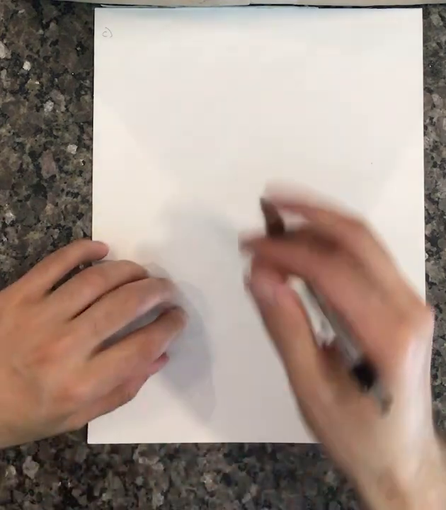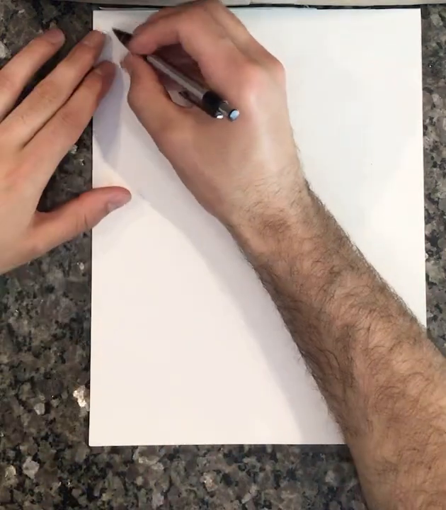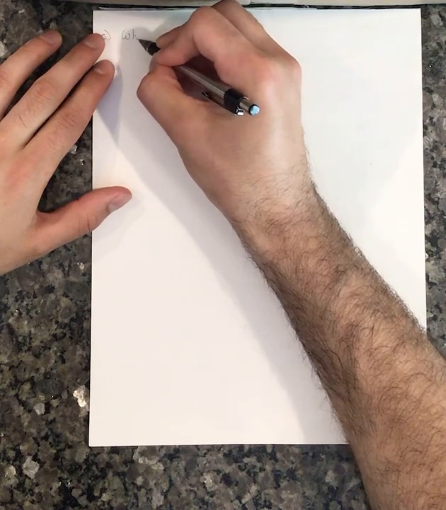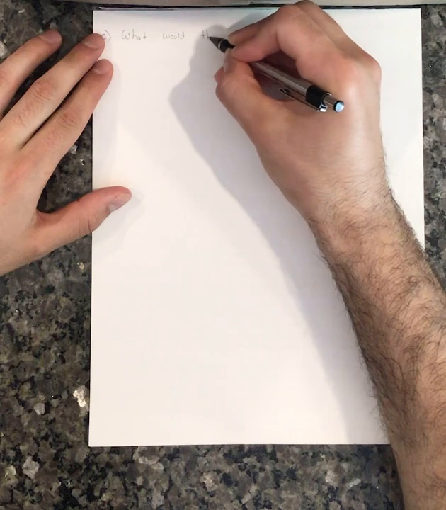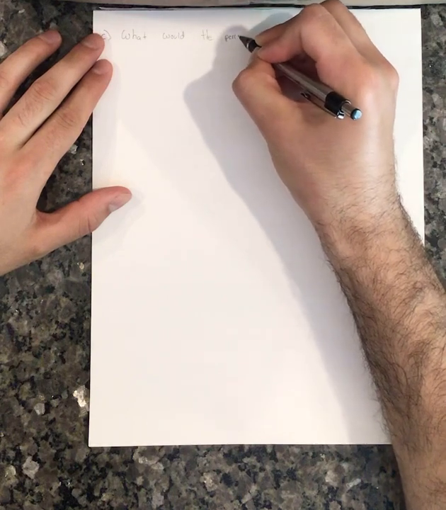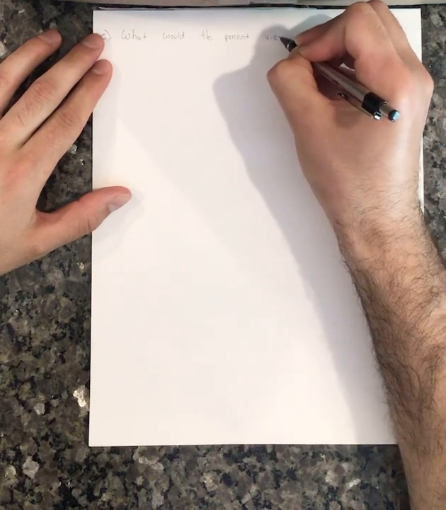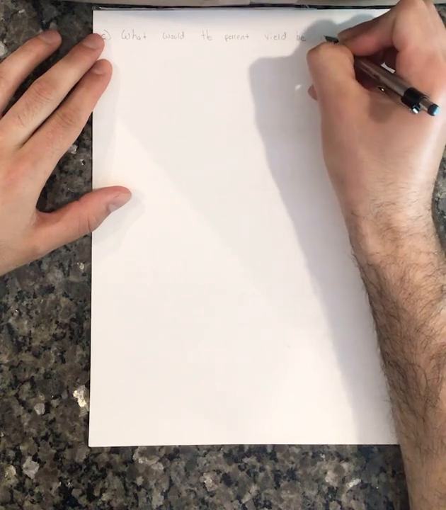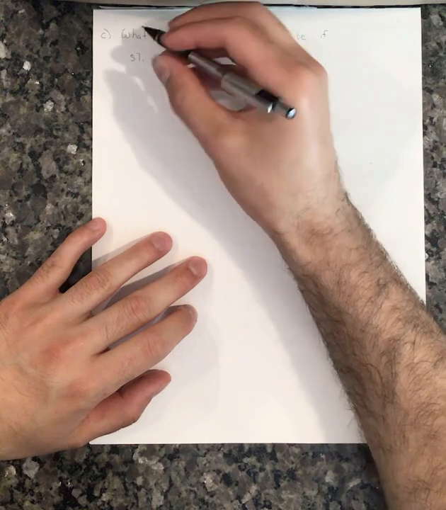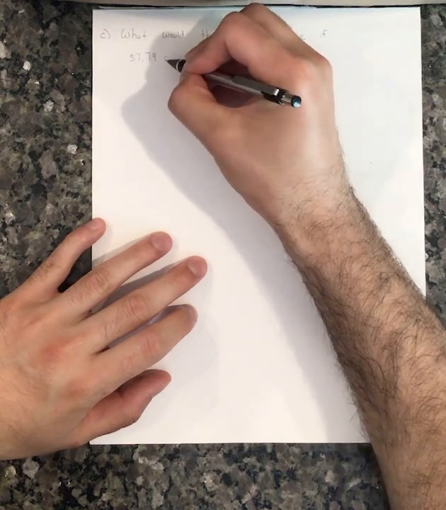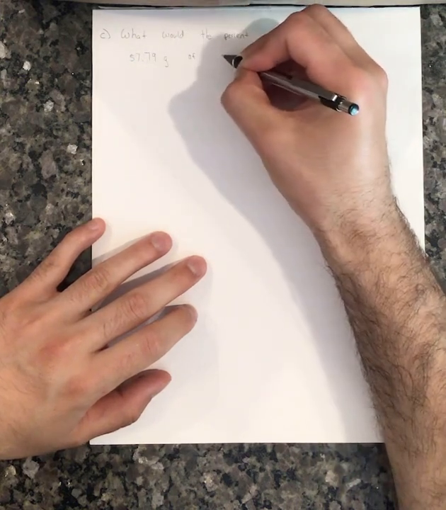Okay, so part C. What would the percent yield be if 57.79 grams of iodine was produced?